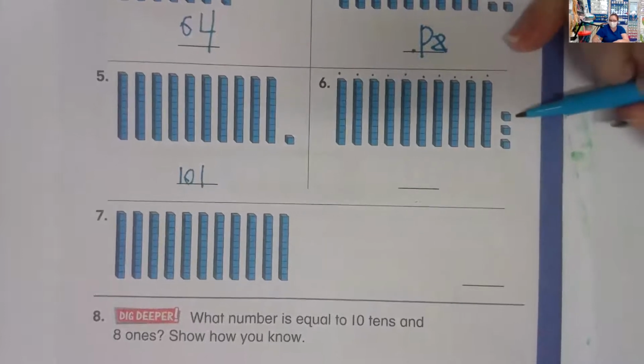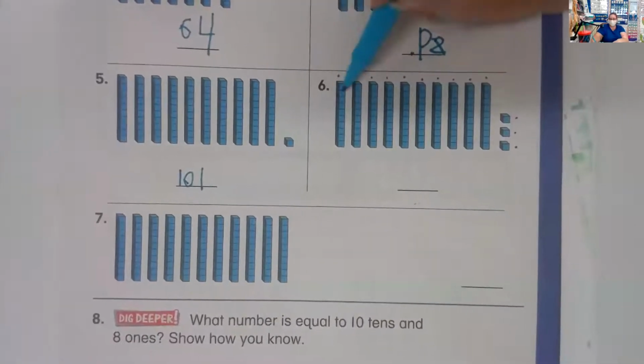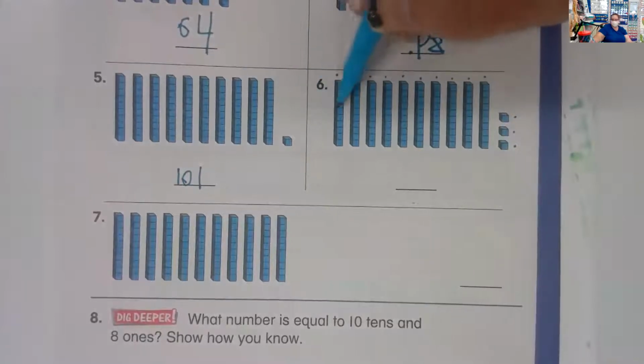10, 20, 30, 40, 50, 60, 70, 80, 90, 100, 101, 102, 103. How do we write that? Not a 3 and a 0. That's 30. How many hundreds did we have? How many hundreds do we have? 1. How many hundreds do we have? No, we do not have 100 hundreds.